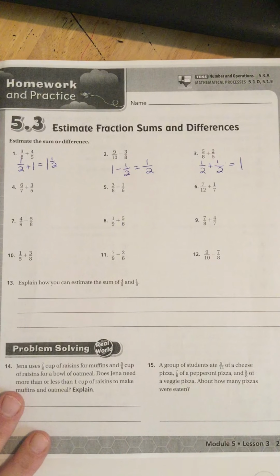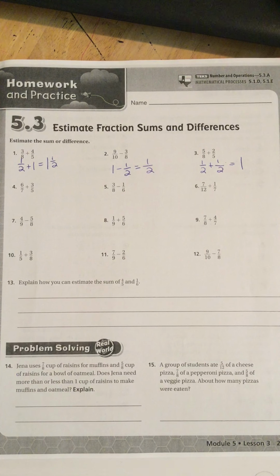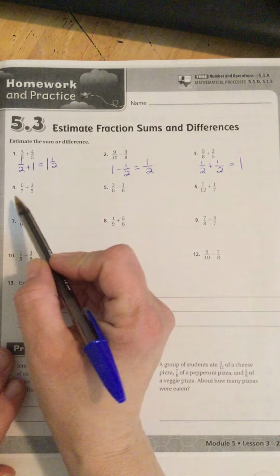Okay, you're with me so far? What questions do you have right now? Type it in the notes. Any questions that you have, okay?